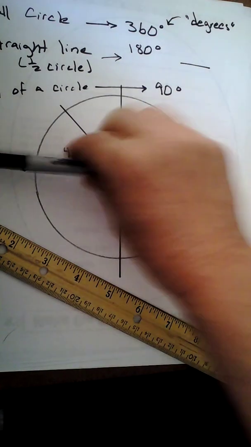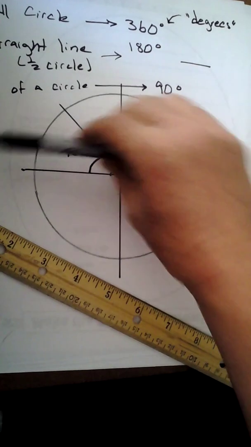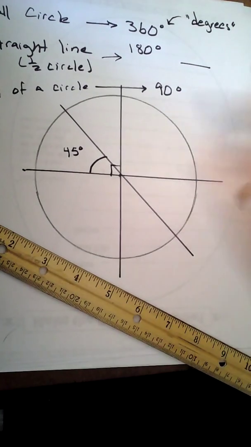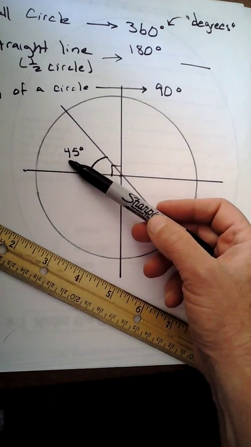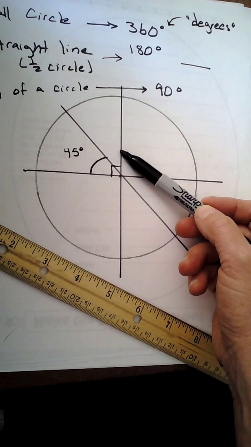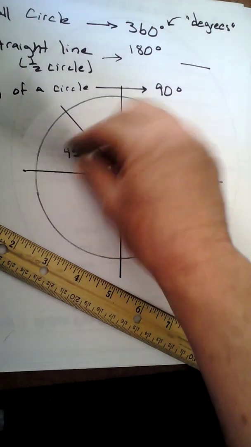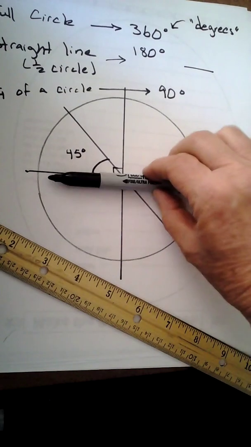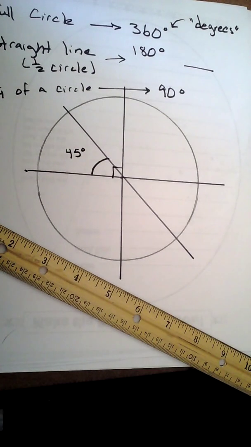So really what I want you guys to understand is that that's what angles mean. What portion of a circle? How much did you rotate around that center point? So 45 degrees is just a little bit. 90 degrees is a quarter of the way around. 180, that straight line, is half.